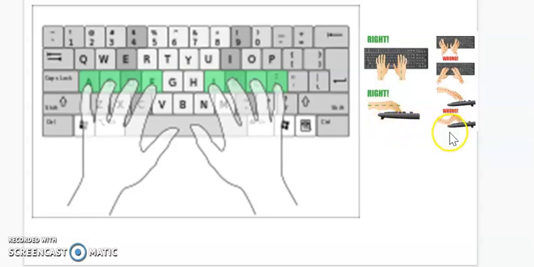Not like this, where your wrists are resting. And again, there's a lot of stress and strain in those fingers. And then this way is too high, so you're going to want to try to keep it parallel. And that's why it's important to get a desk that's the right height.